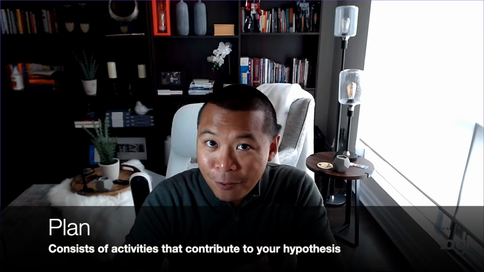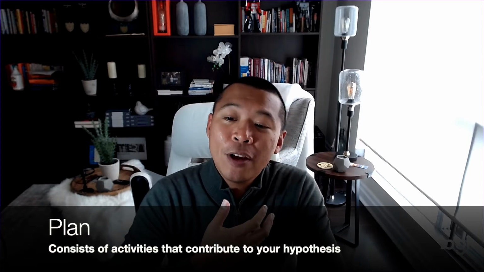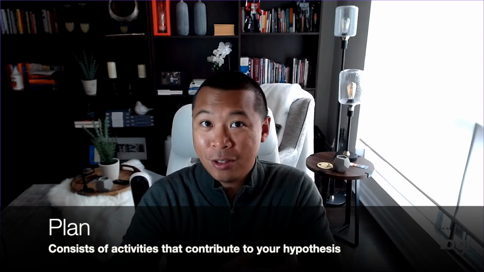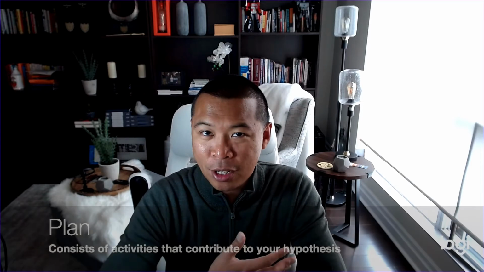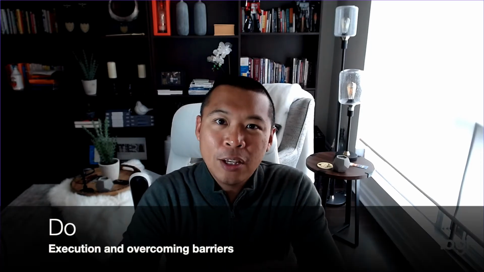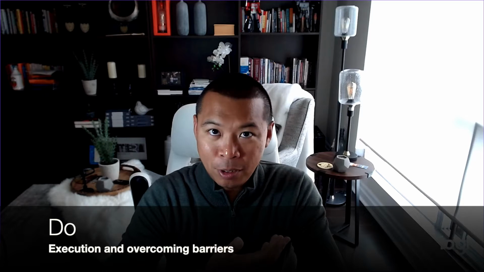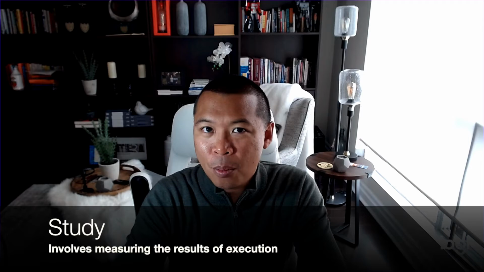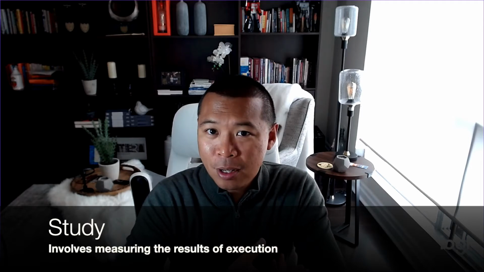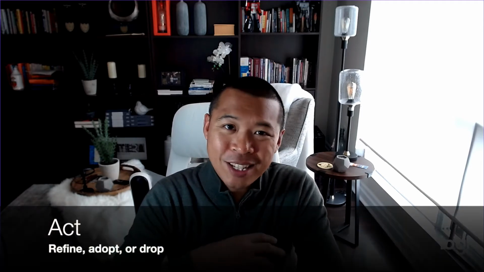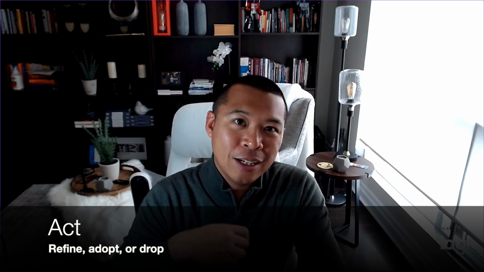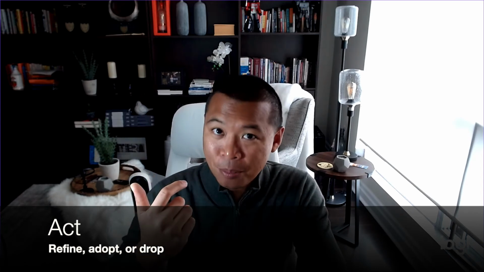What is a PDSA cycle? Well, it's an acronym. It stands for Plan, Do, Study, Act. The plan phase consists of activities that contribute to your hypothesis about what will make a change. The do phase is where you actually execute your plan and overcome barriers. The study phase involves measuring the results of that execution, and the act phase involves deciding what to do, i.e. refine further, adopt, or drop.